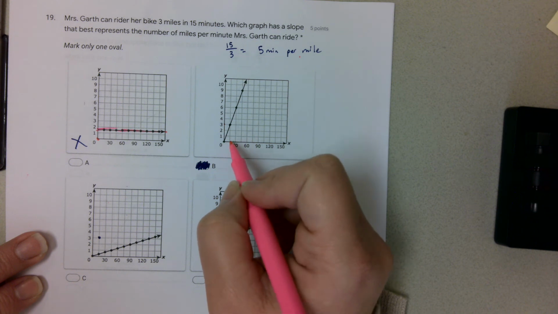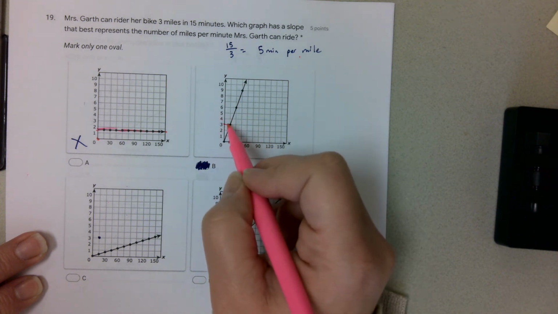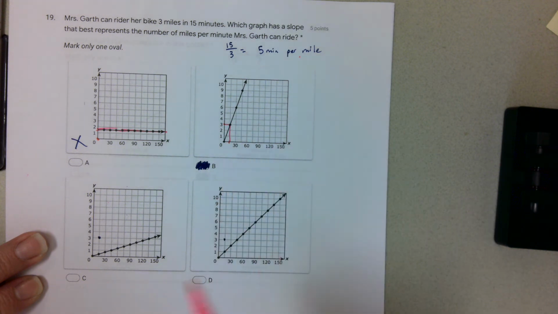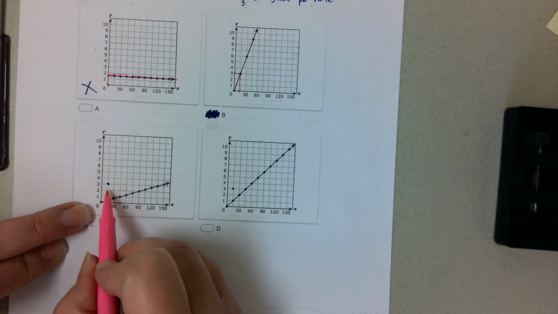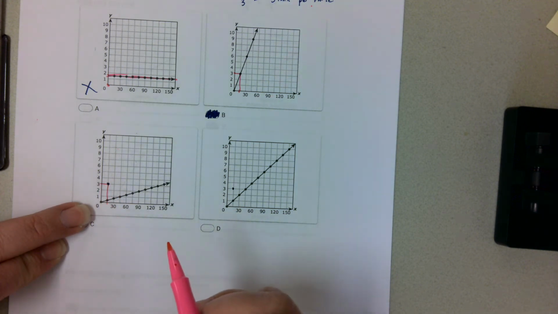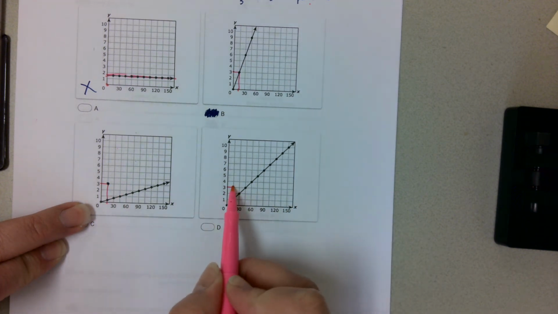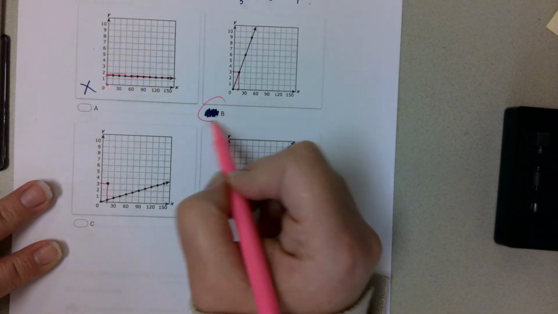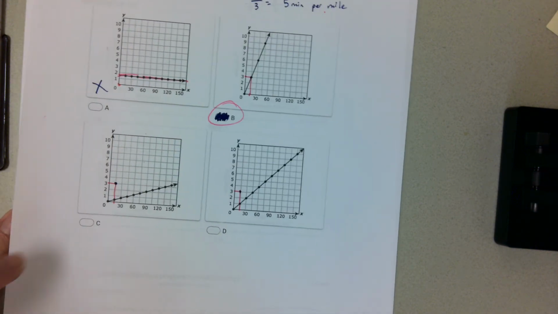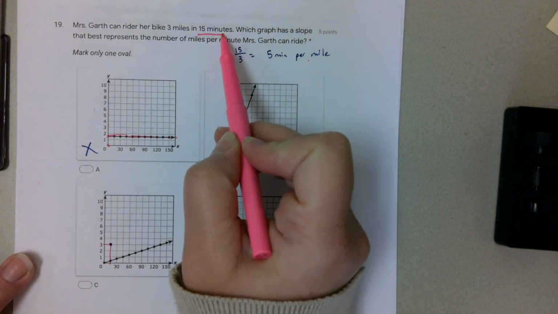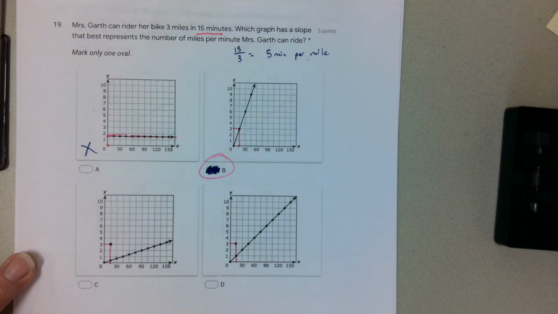So let's look here. I've got 15 minutes, 3 miles. This one works. And then it goes up. That works. Let's look here. 15 and 3 does not work. You've got to see how those points are not on our graph there. So B was the correct answer for 3 miles in 15 minutes. And you will find that time is generally always going to be on your x-axis.